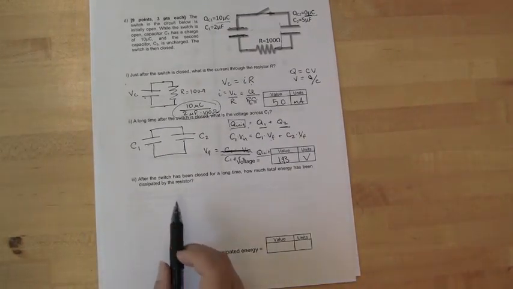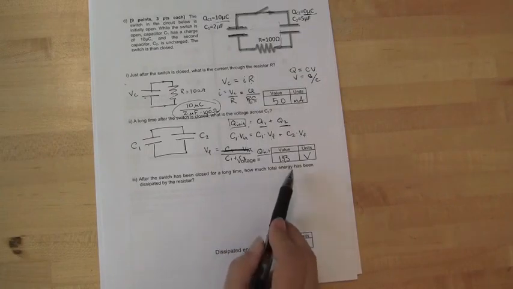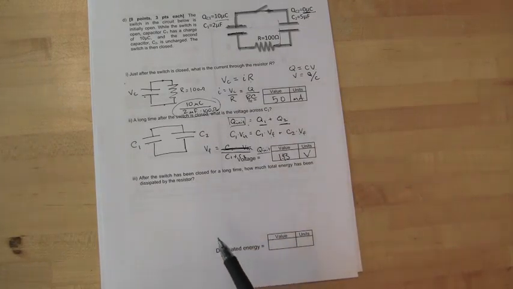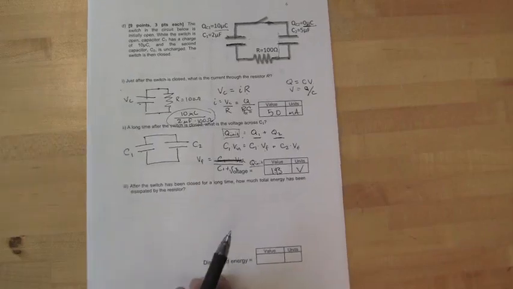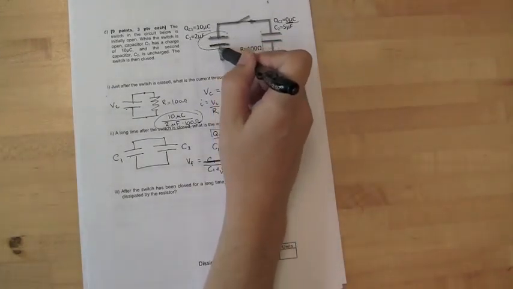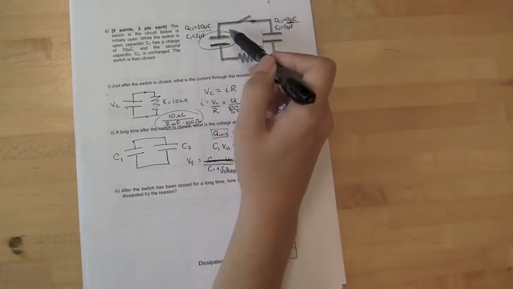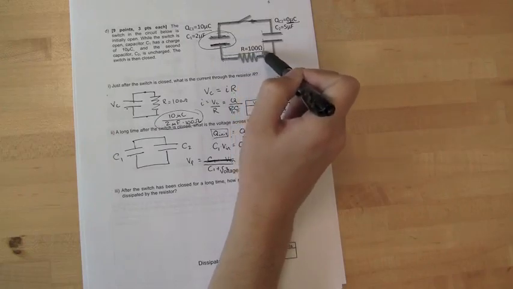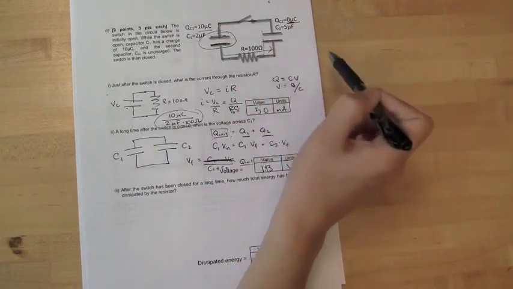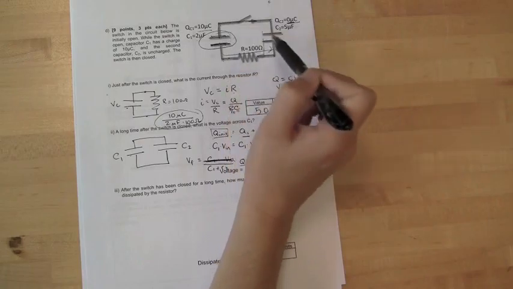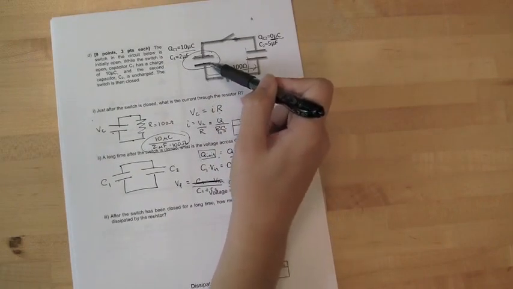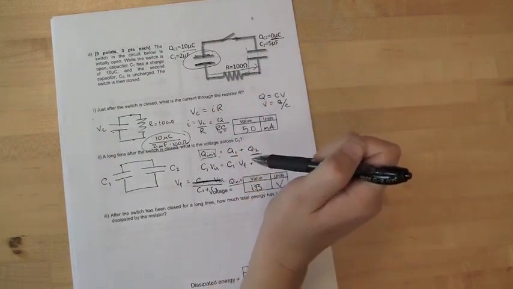Okay, after the switch has been closed for a long time, how much total energy has been dissipated by the resistor? We started off with some amount of energy stored in this capacitor. We moved charge through the resistor, so we've dissipated some amount of energy. But finally, we'll have some amount of energy stored on this capacitor and some amount on this one.